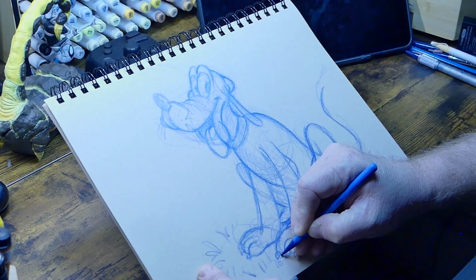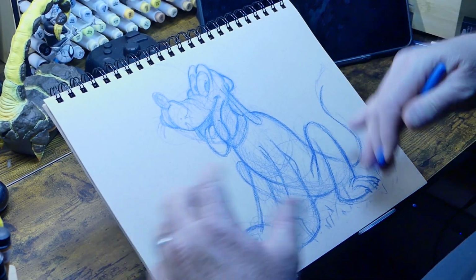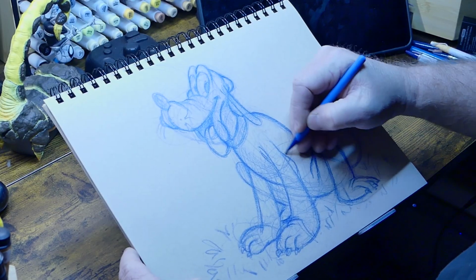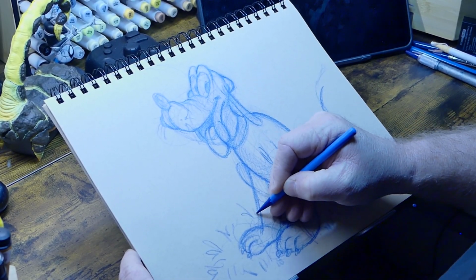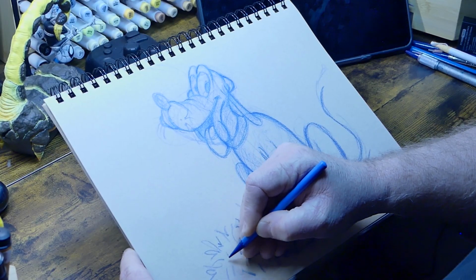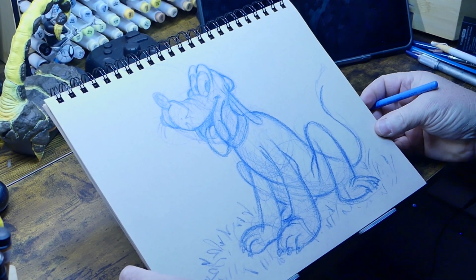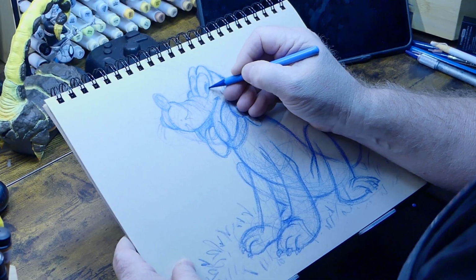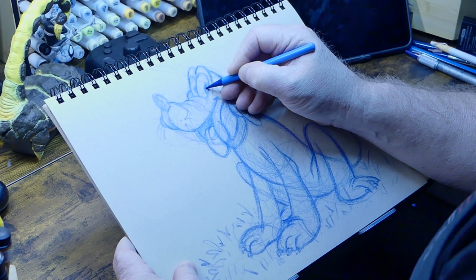I know personally, depending on the character, I'd want to learn a little bit more about him than just one and done. So I think I'm going to do multiple of Pluto because I like him a lot. And we're just going to have some fun with him.